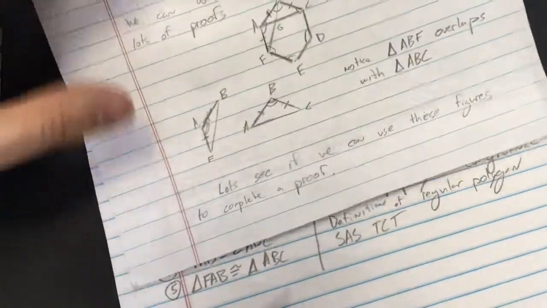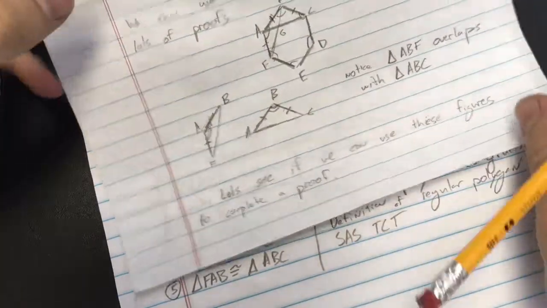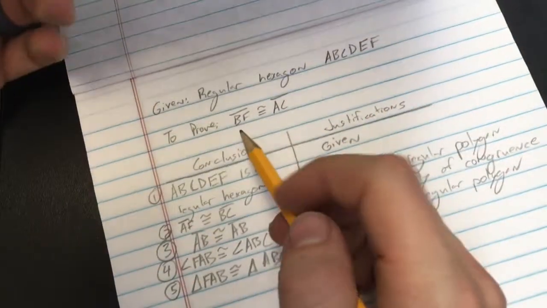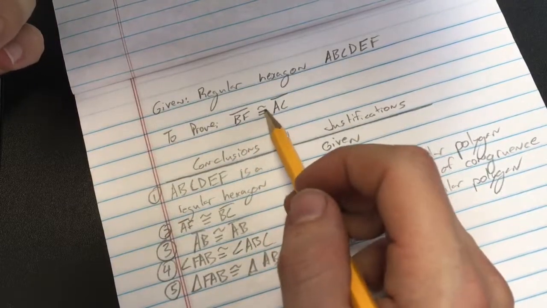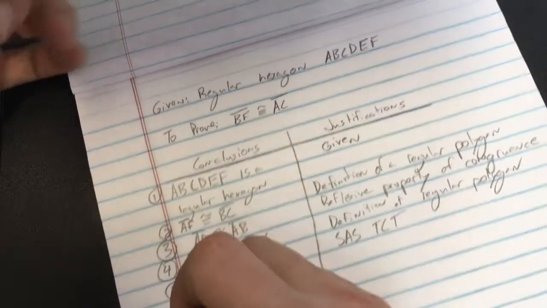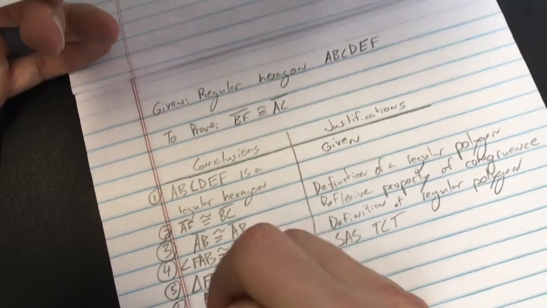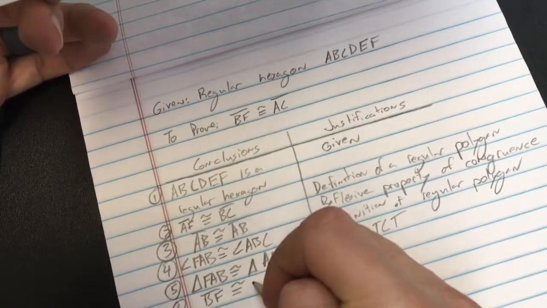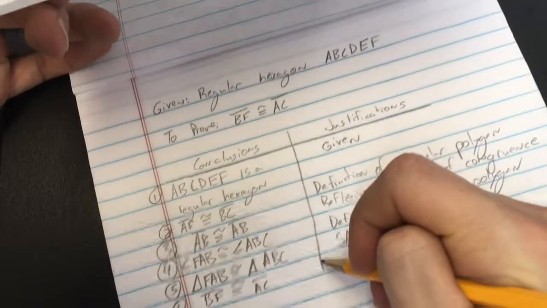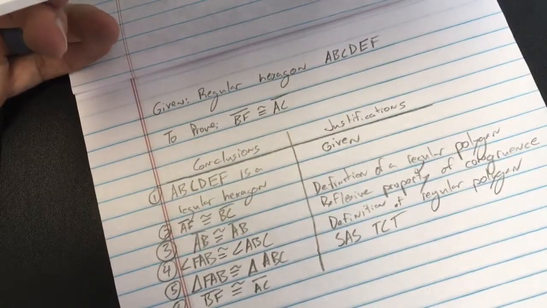Okay, are we done yet? Normally we've been stopping there, right? So we're not done yet. We have to prove that line segment BF is congruent to line segment AC. That's our last step. BF is congruent to line segment AC. And you all might even see this coming.